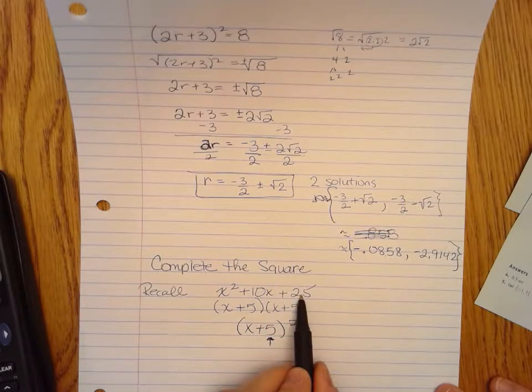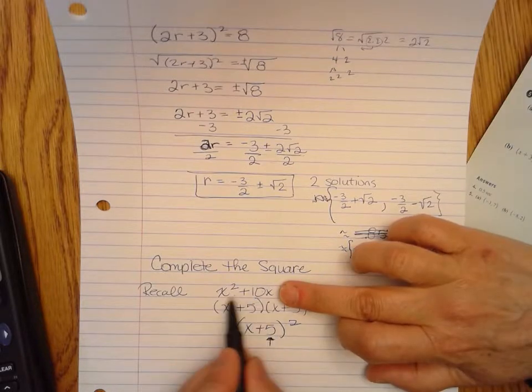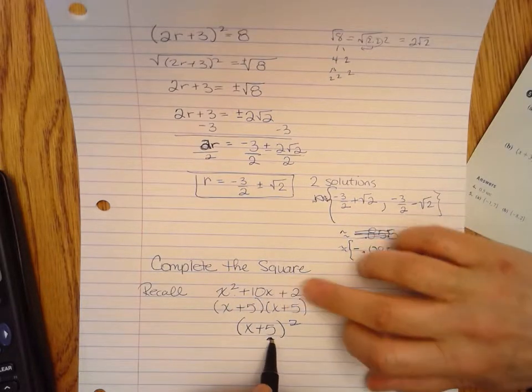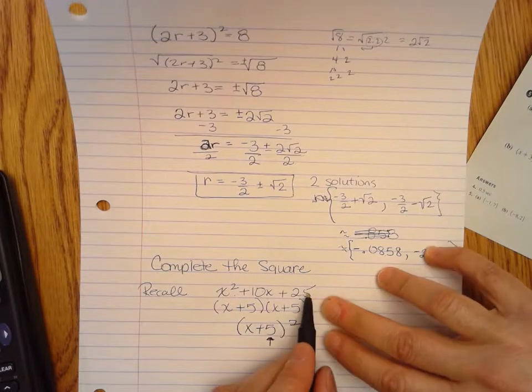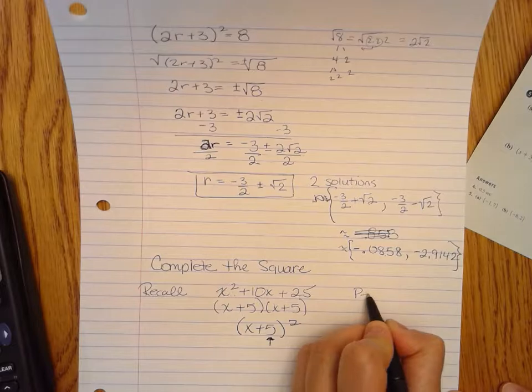And the term on the end is 5 squared. So if I could figure out this number from possibly these two terms, I can add what I need here to make this a perfect square trinomial.